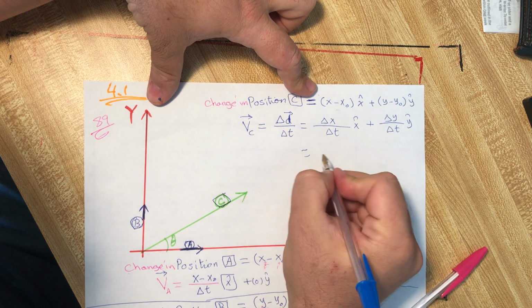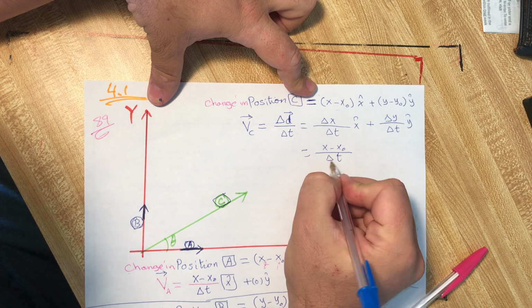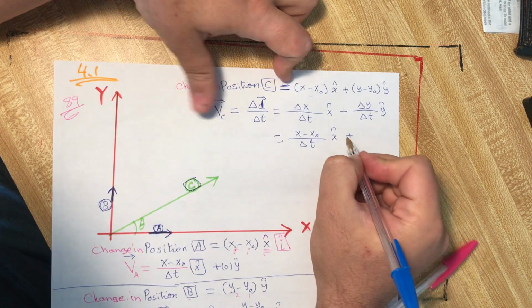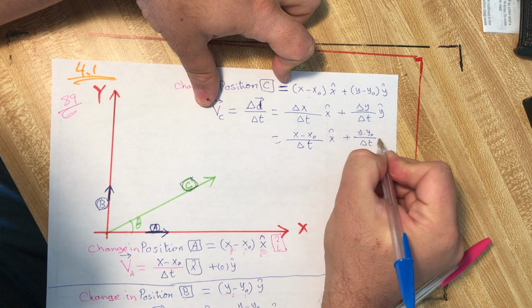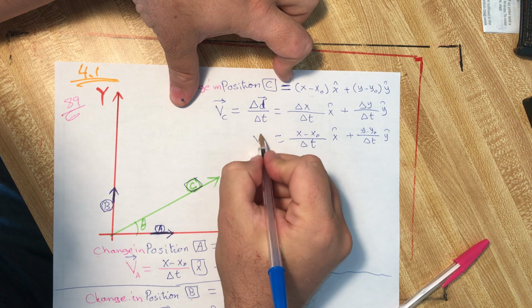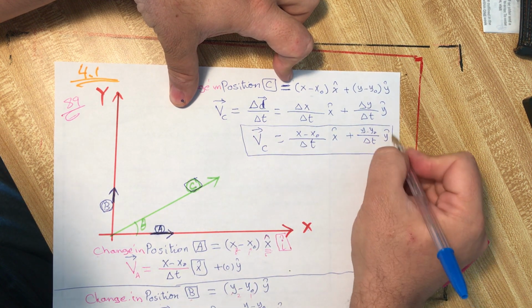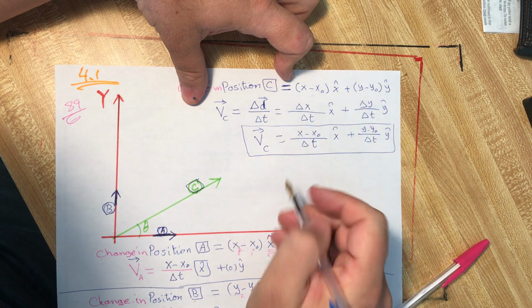That is the same as x minus x naught over delta t, which is t minus t naught, in x direction plus y minus y naught over delta t in y direction. This is VC as a vector. This is the velocity as a vector. So the velocity for the object C has two components.